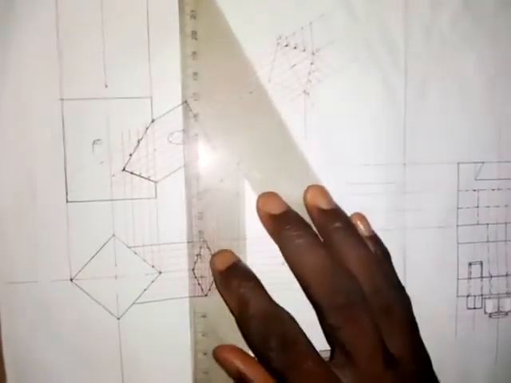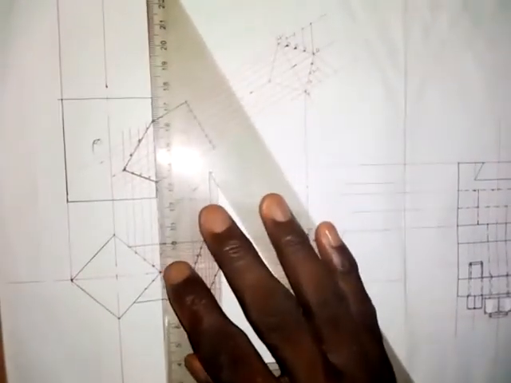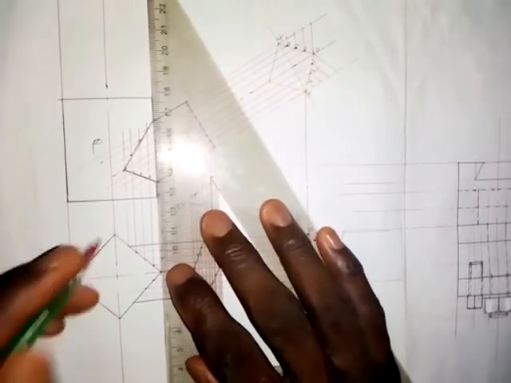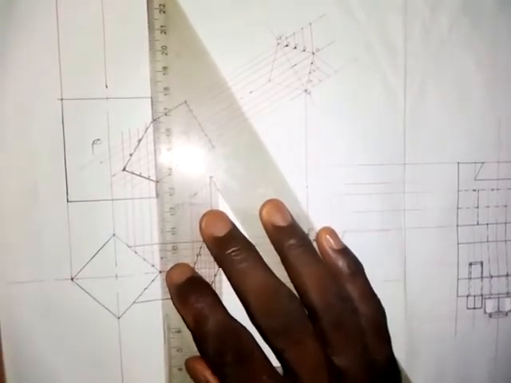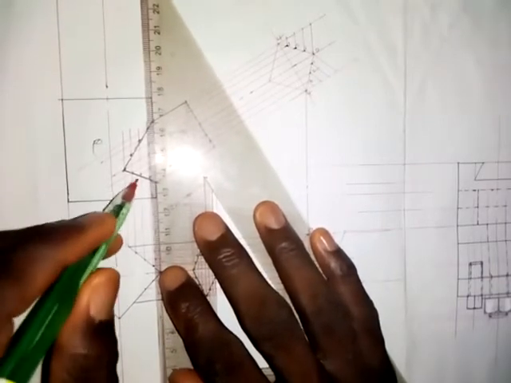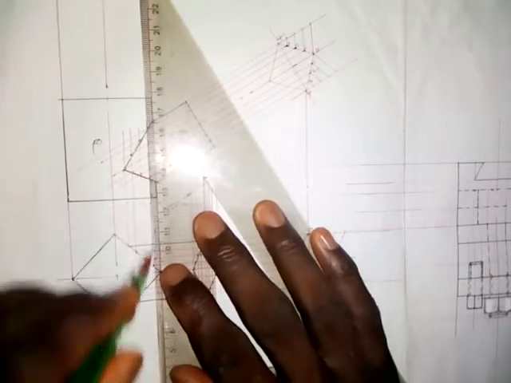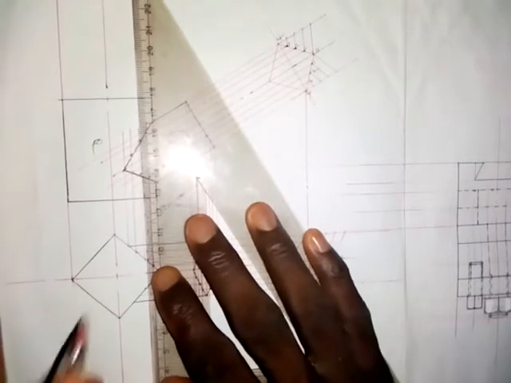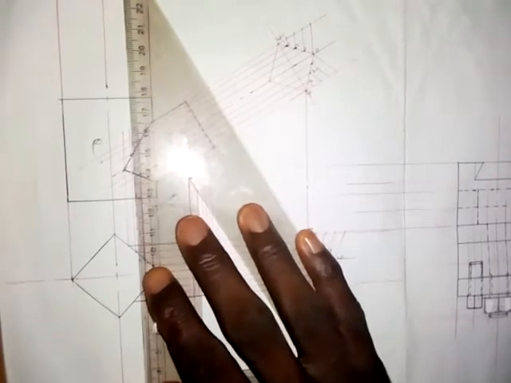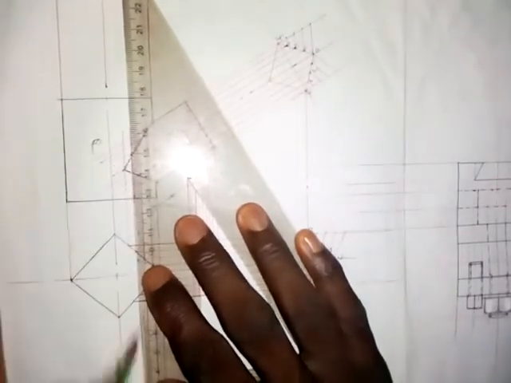first of all, we are going to draw each of these points. So we produce them down here like this. We are going to produce this down. Then for this, produce this down. Then for this one, produce it down.